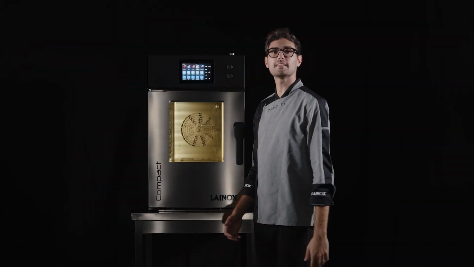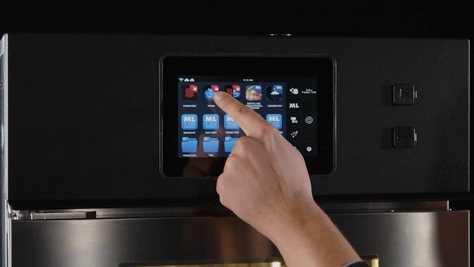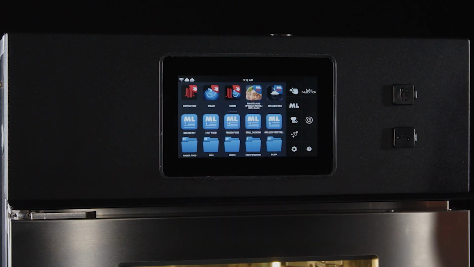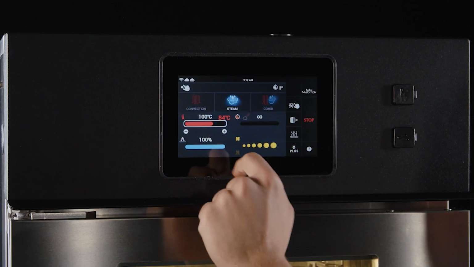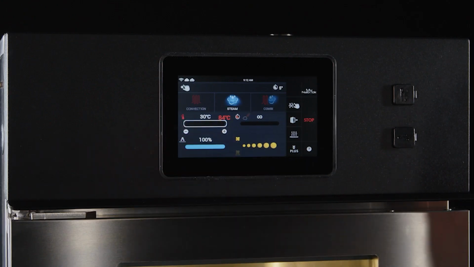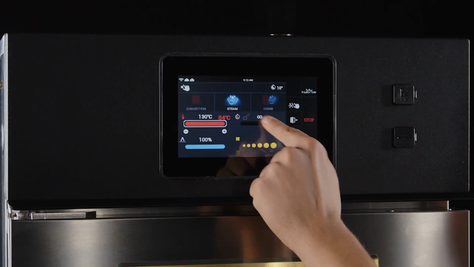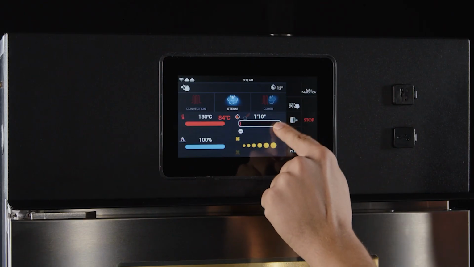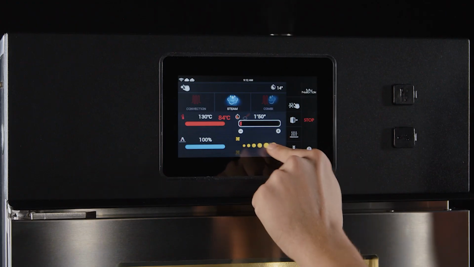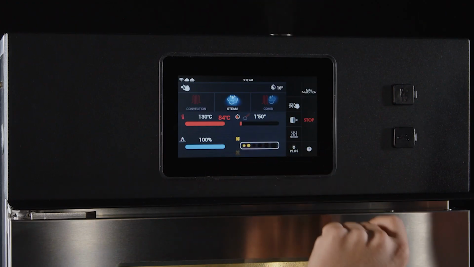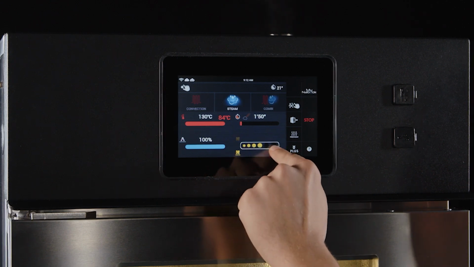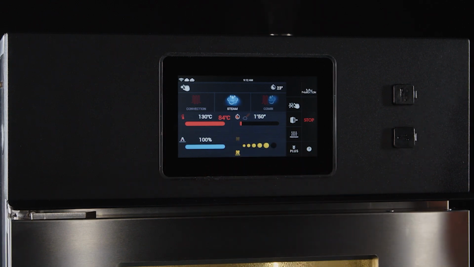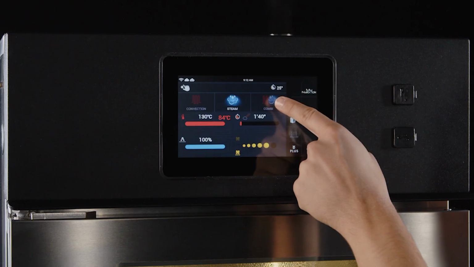To start the steam cooking mode, simply click on Steam. In this cooking mode, you can set the temperature from 30 to 130 degrees. You can set the cooking time, the core temperature, or the continuous mode. It is possible to set 6 continuous or intermittent airspeeds. You can switch from one cooking mode to another simply by tapping the cooking mode in the top panel.